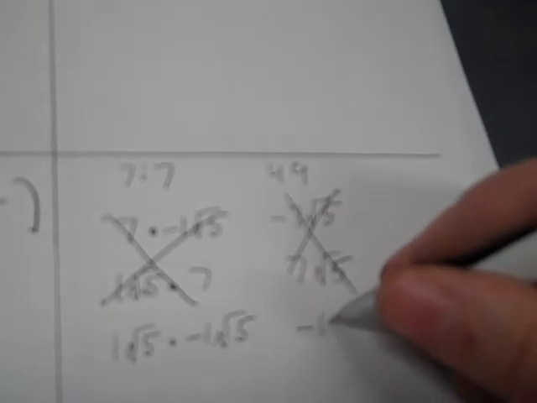Square root of 5 times square root of 5 is the square root of 25. But the square root of 25 is simplifiable because, as it's up on the board, it equals 5. So I multiply negative 1 by 5 to get negative 5. And then again I add these together. 49 and negative 5 makes 44.